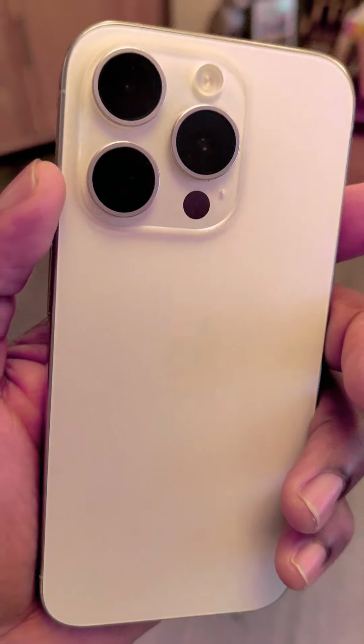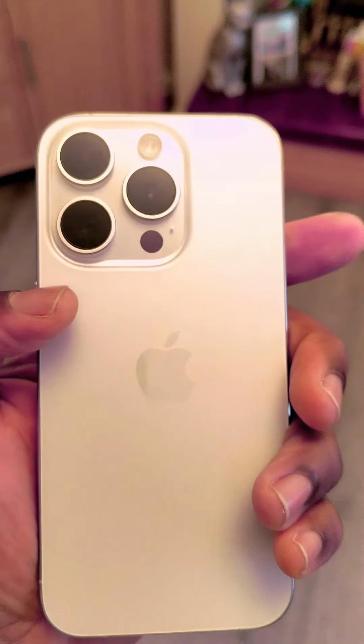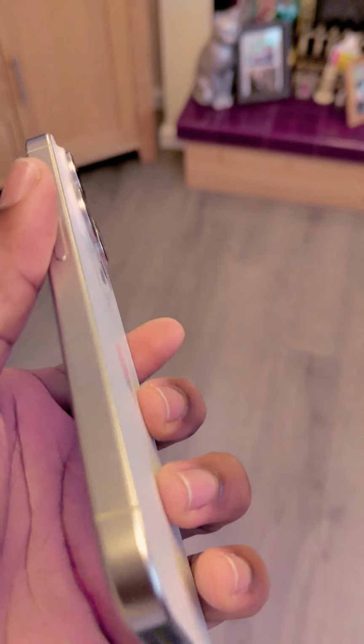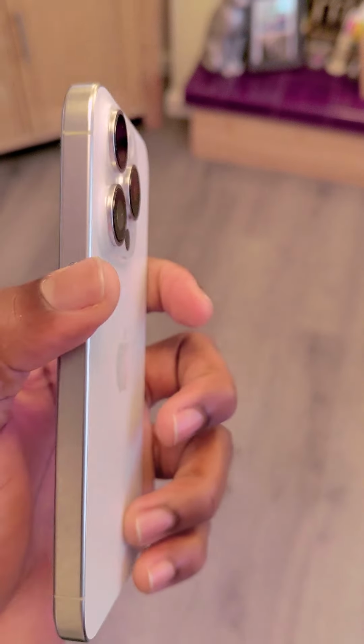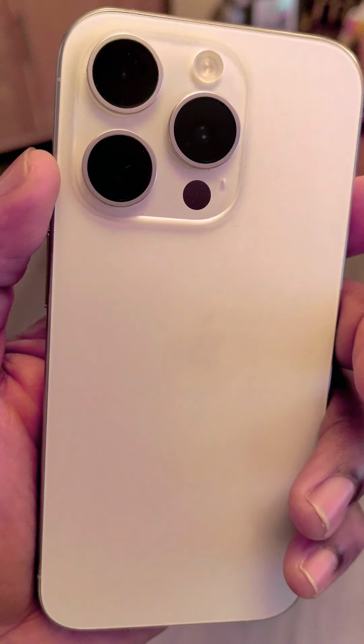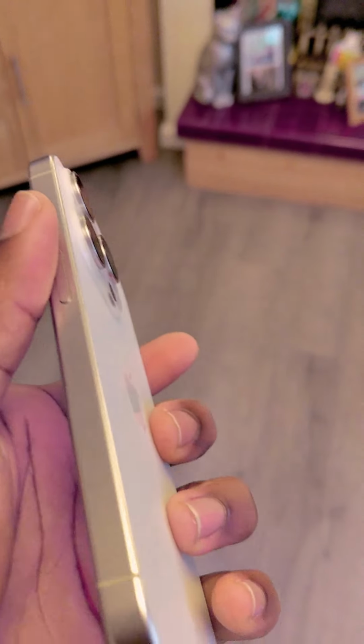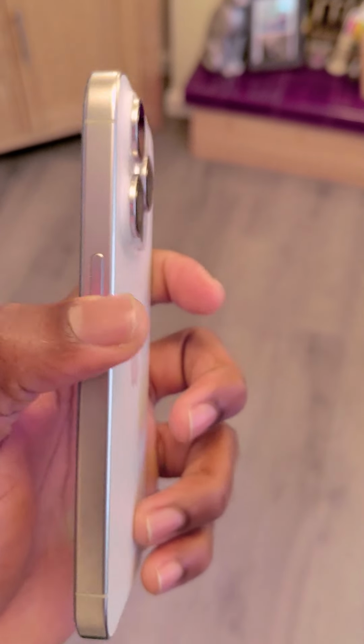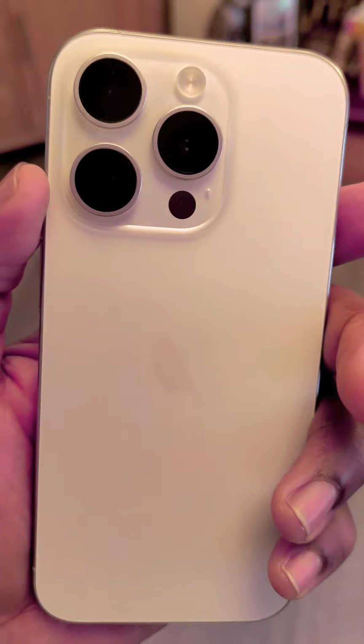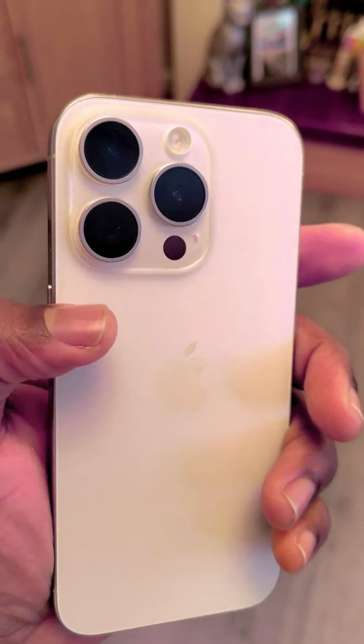But one thing I was bothered about is that you cannot really enjoy the dynamic island on the iPhone 14 Pro Max and the iPhone 15 Pro Max because they are bigger. The iPhone 15 Pro is 6.1 inches, but the iPhone 15 Pro Max is 6.7 inches.